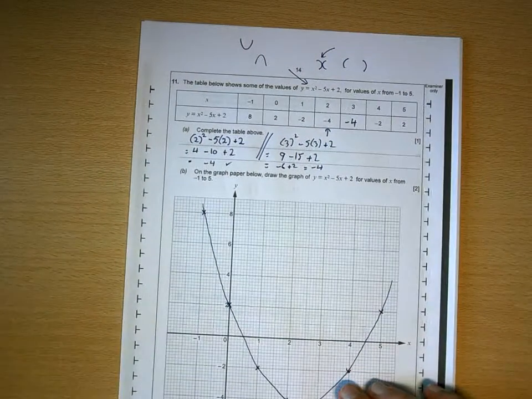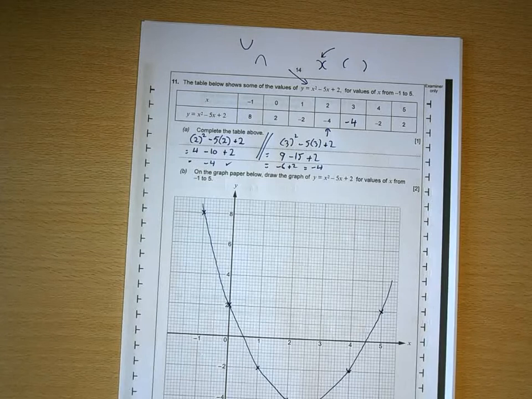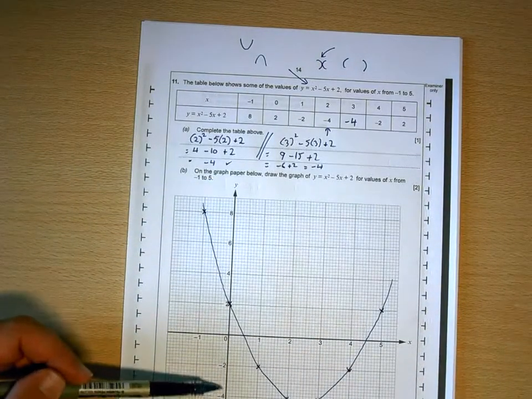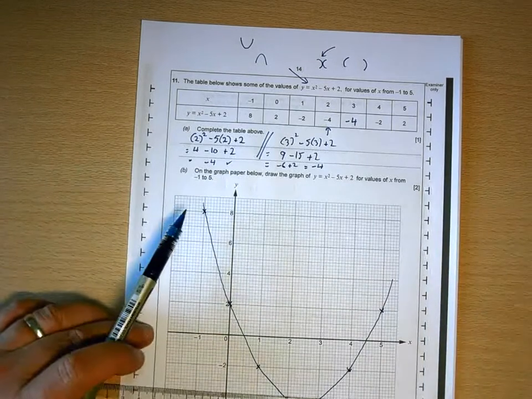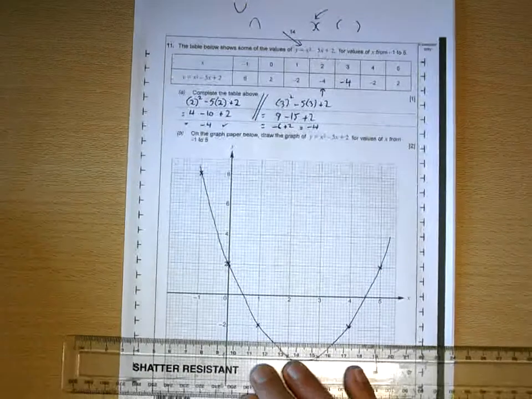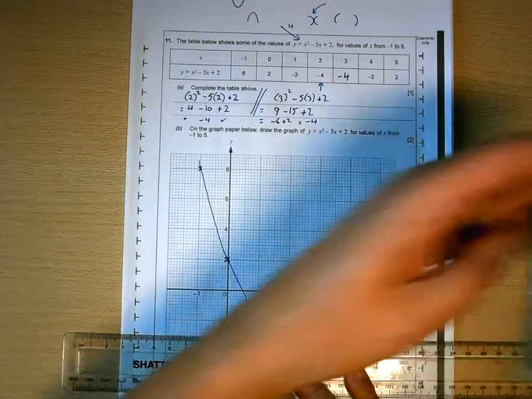So y equals negative 3 is where the y coordinate is always negative 3. So the y coordinate is here. So when that's always negative 3, it is along that line there.